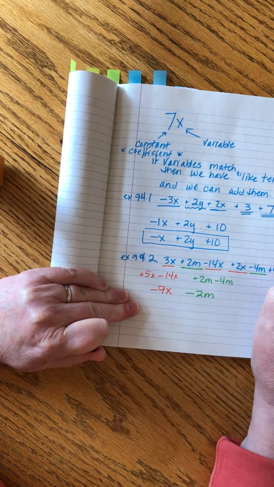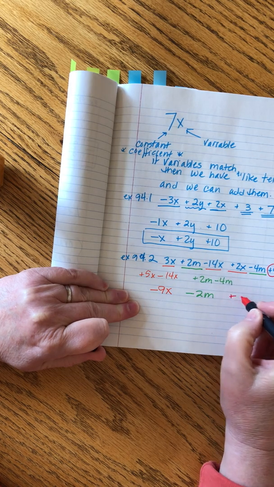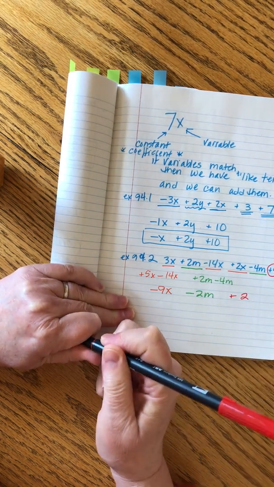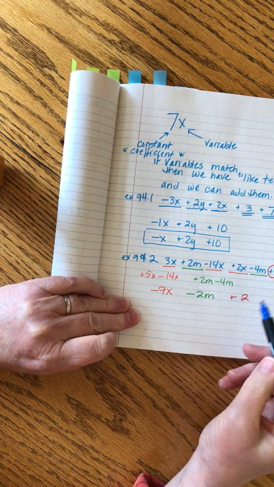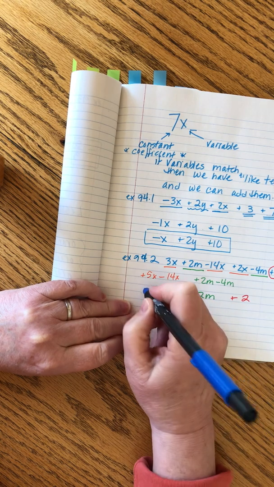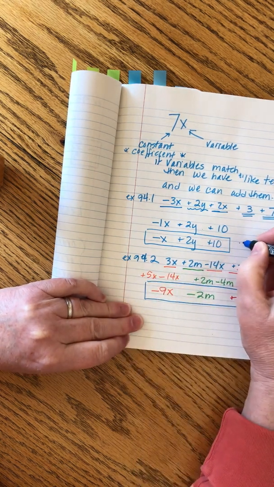And then my constants here, we can combine them. Plus 4 minus 2 is plus 2. So there is my final answer. Let me double check with John, make sure I didn't go insane, which I do from time to time. Both of these are right.